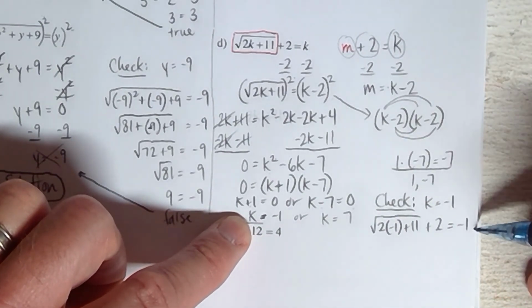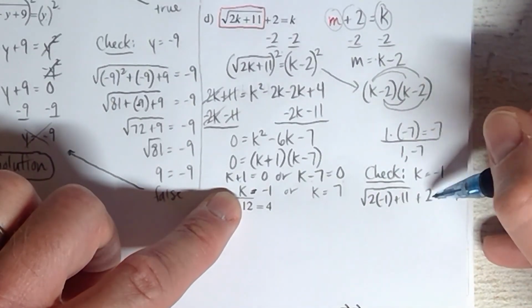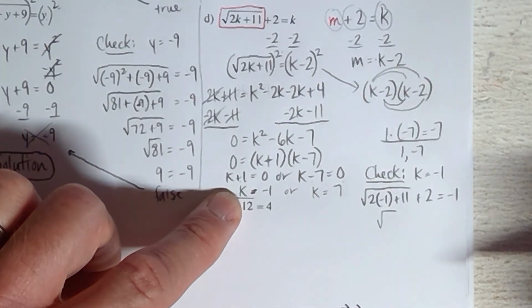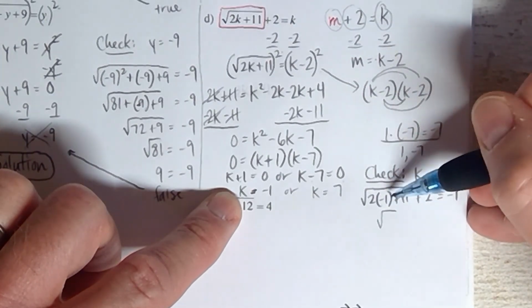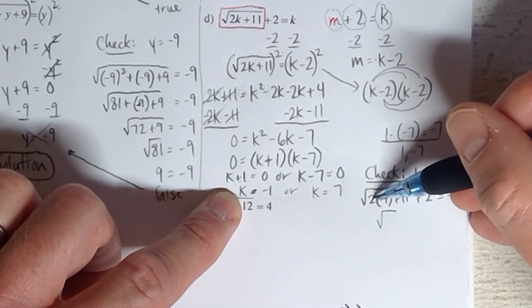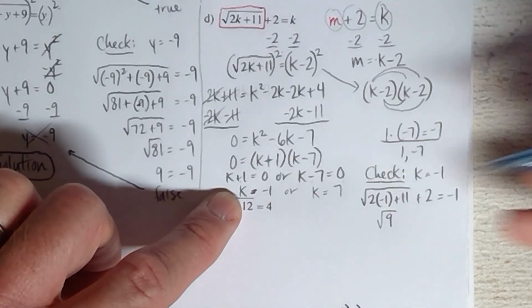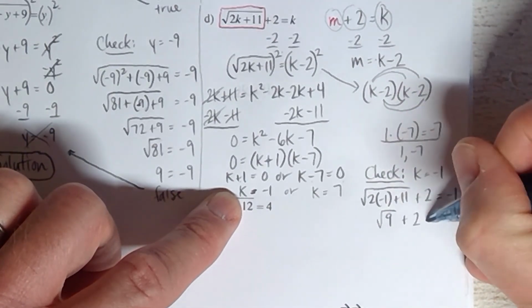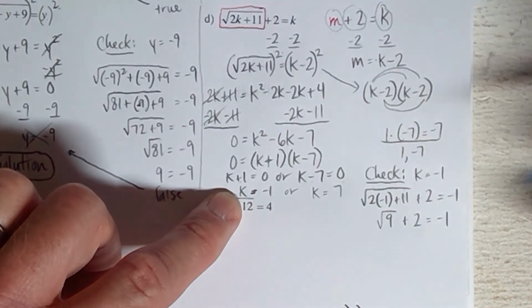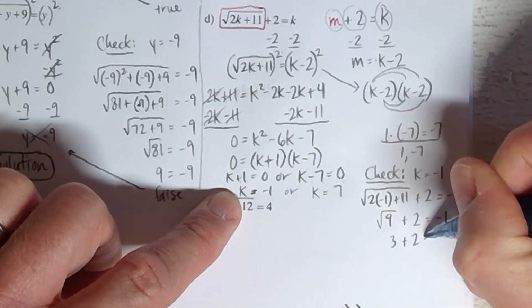Again, the right-hand side is clearly equal to negative 1, but the left-hand side, we have to figure out the inside of the radical first. 2 times negative 1 is negative 2. Multiplication before addition. So negative 2 plus 11 is 9. After we figure out the inside of the radical, we have to calculate the radical before we can add. The square root of 9 is 3, and so we end up with this.